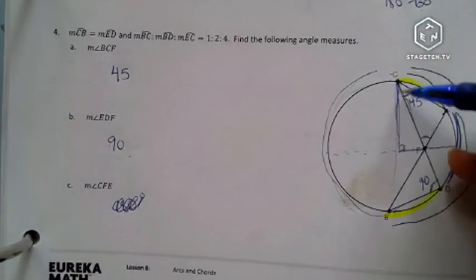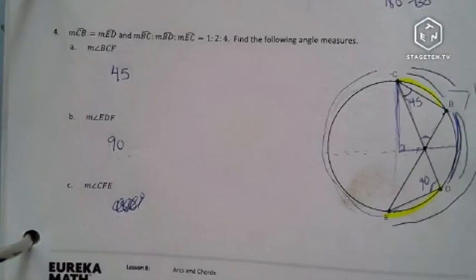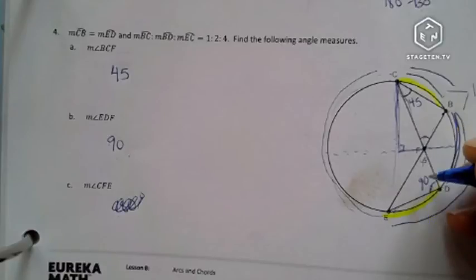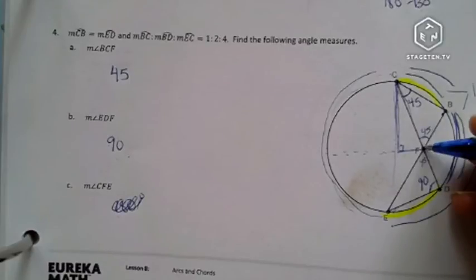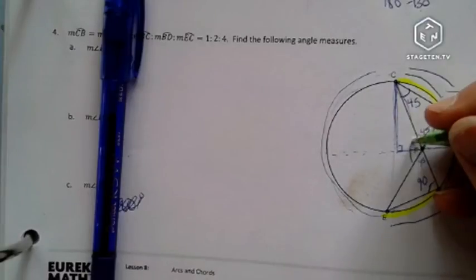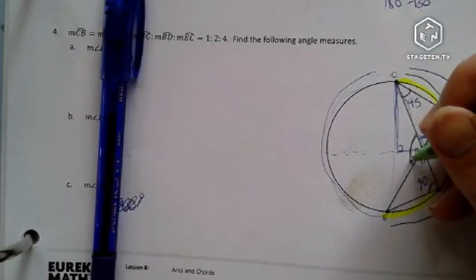So now we know that this here, right? Let's see. Well, we know BD to DE is 1 to 3. So what are we trying to find here? DEC. I think I'm trying to do more than I need to do here.